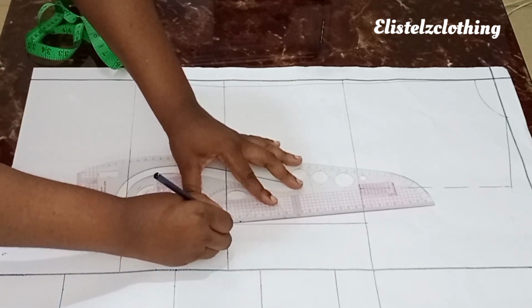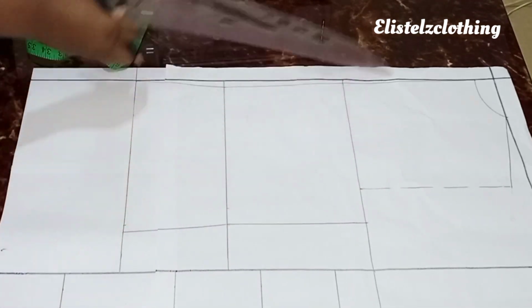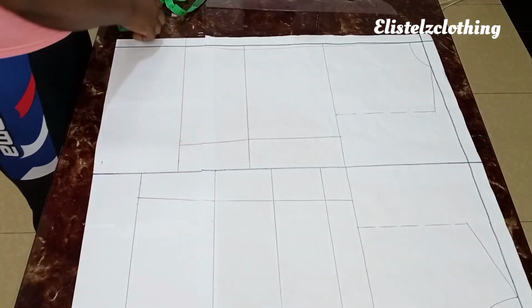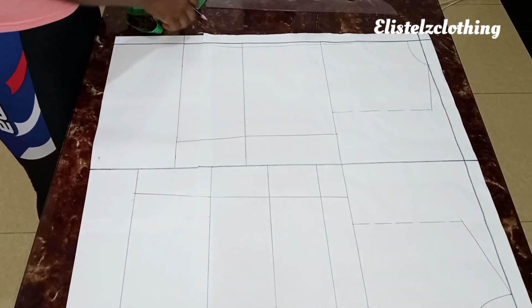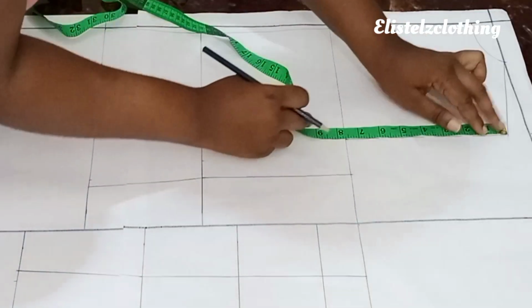Now, however yours comes, just make sure that you're working with your measurements. However your own shape comes out, just know that is your measurement. All right, so let's proceed with our markings. Now let's move over to the armhole.